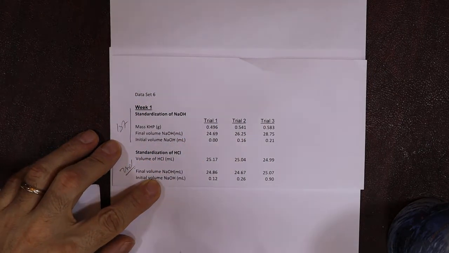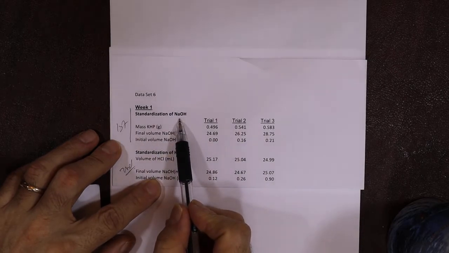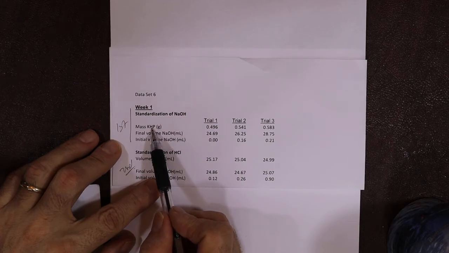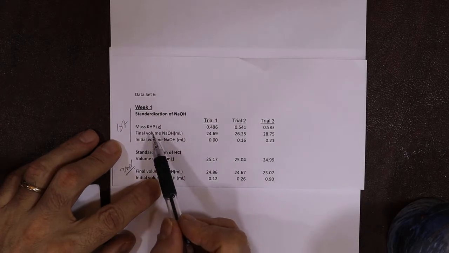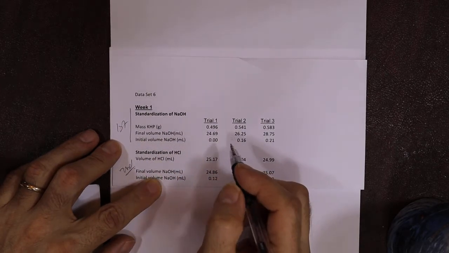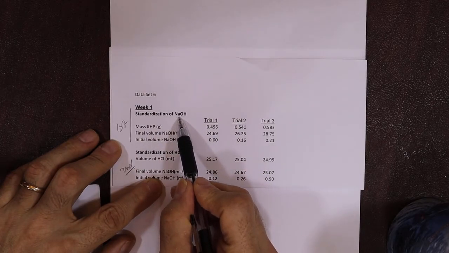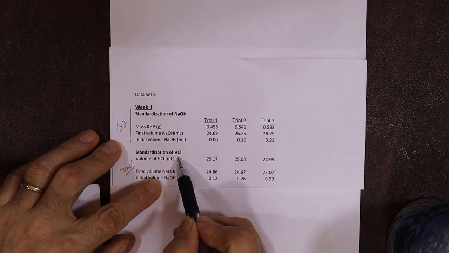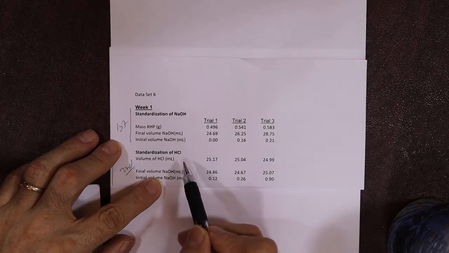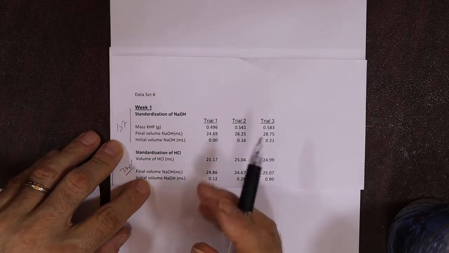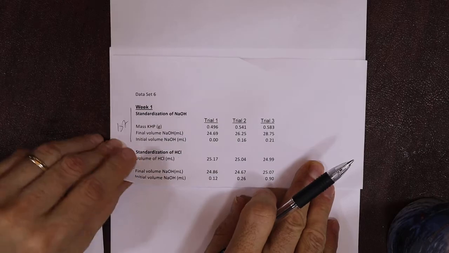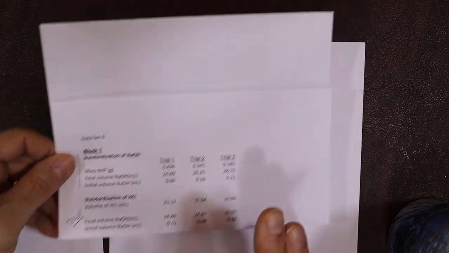So let's talk about the math here. First, we're going to find the concentration of some sodium hydroxide via titration with KHP, which is what's called a primary standard. Show you that in a second. And then once we got the value of the concentration of sodium hydroxide, we can then take it on to find the concentration of the HCl, which we'll need for our final titration. So a lot of titrations, as long as you keep it straight, it's pretty straightforward.